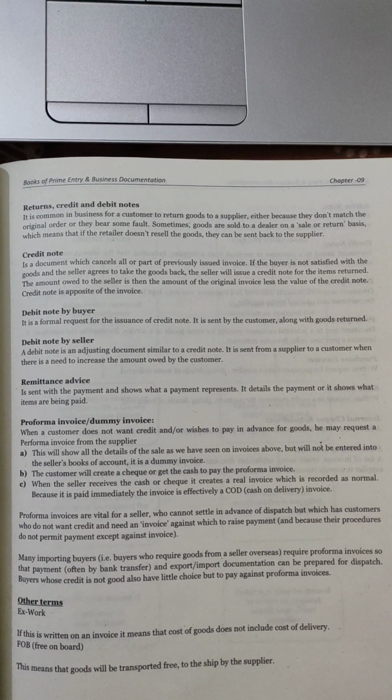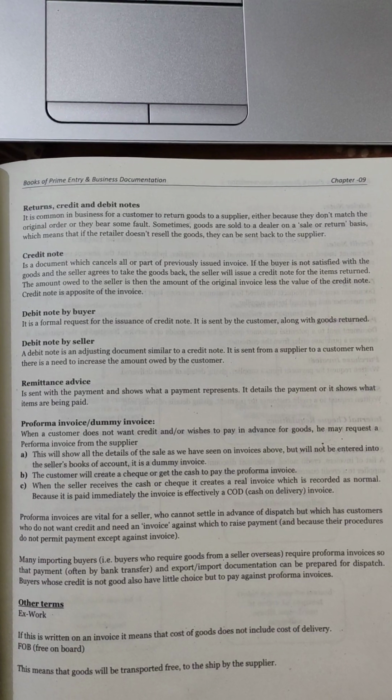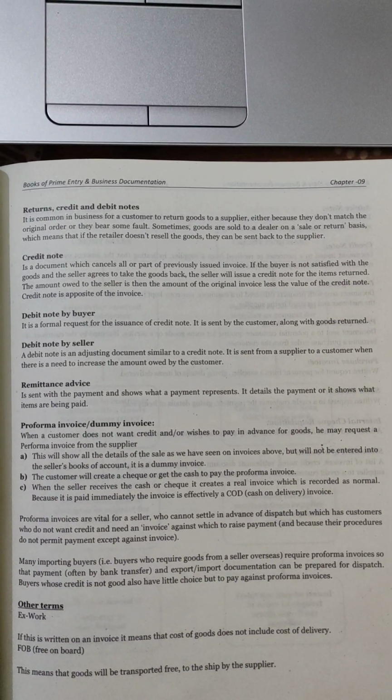And then there is the remittance advice. It is sent with the payment and shows what a payment represents. It details the payment, or shows what items are being paid.